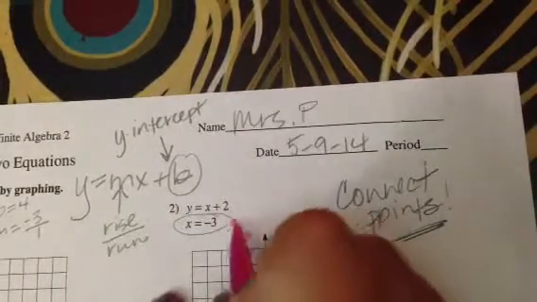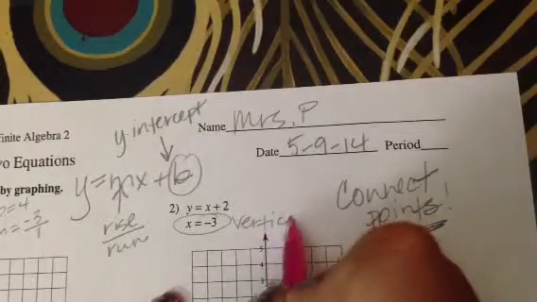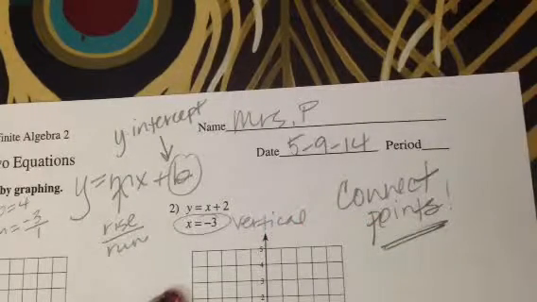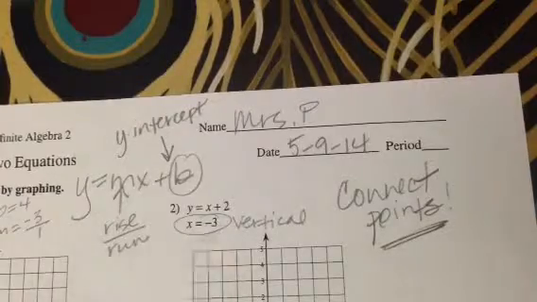Something about number 2. An x equals equation is a vertical line, no matter what the y value is. The x value is going to be -3 here. Think about what that would look like.